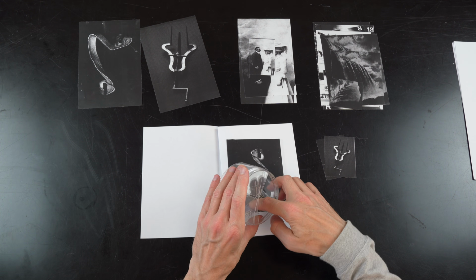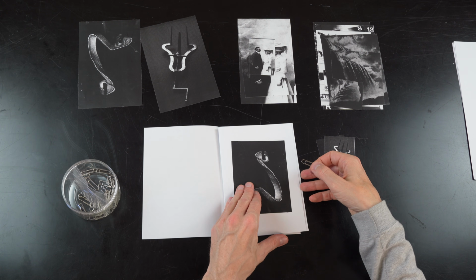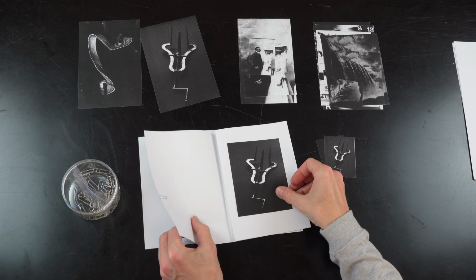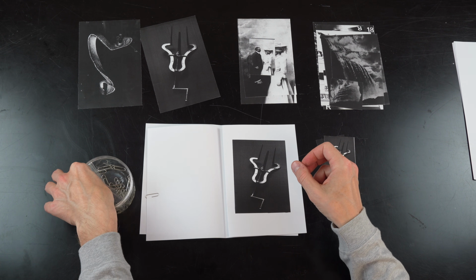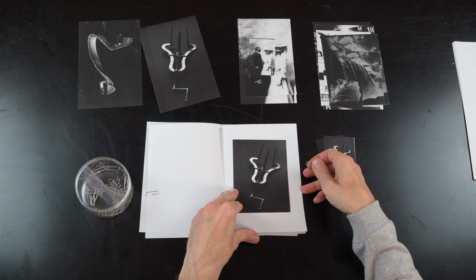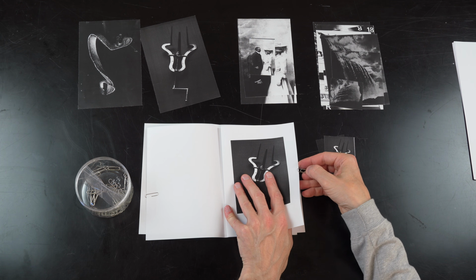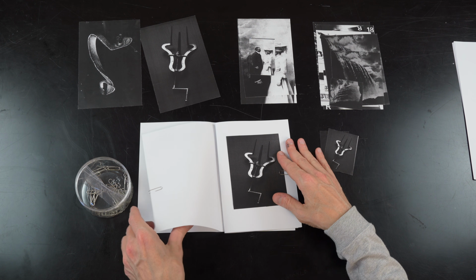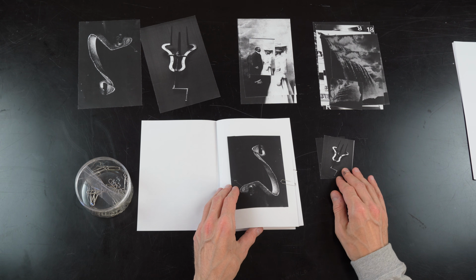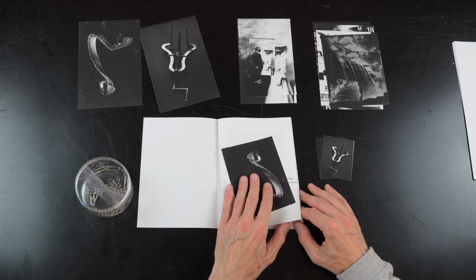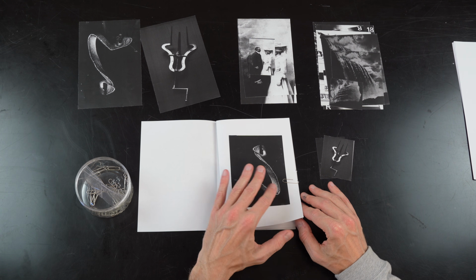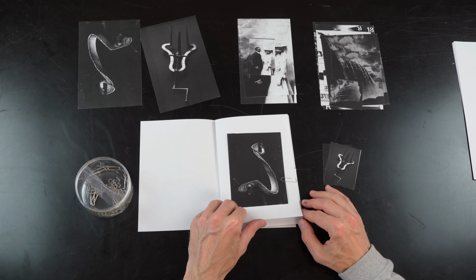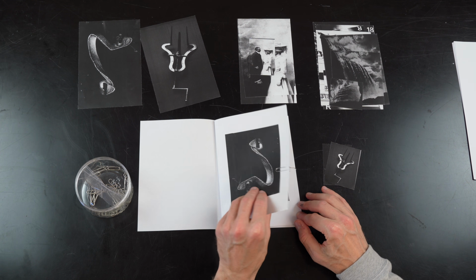So let's say I want to have this image here, and this image here. And this also somehow works. It's quite nice. I think with this size it works better than with the small one when we have these two images separated.